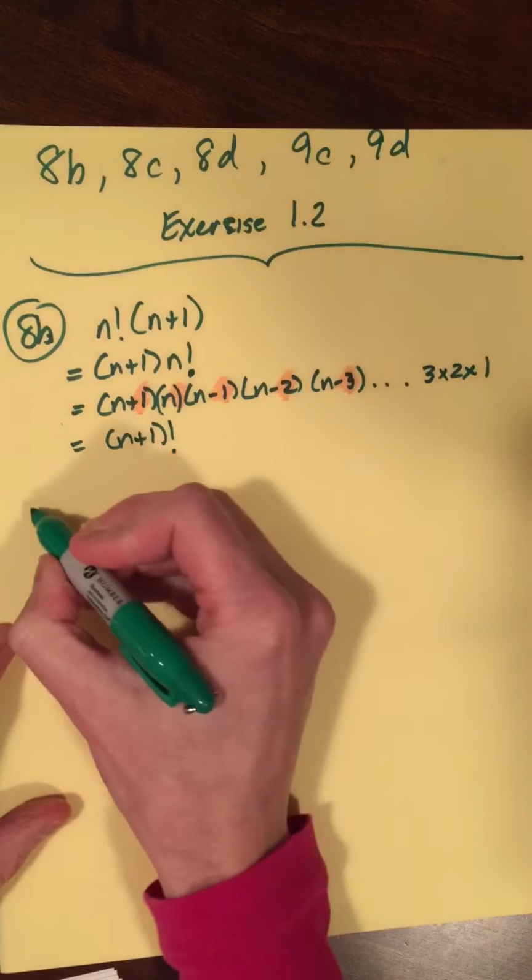N minus 1, bracket, n minus 1 factorial, bracket n squared plus n. Now, using our logic from the previous question, 8b, the order in which this question is written is incorrect. So let's switch it. Just flip-flop the order.